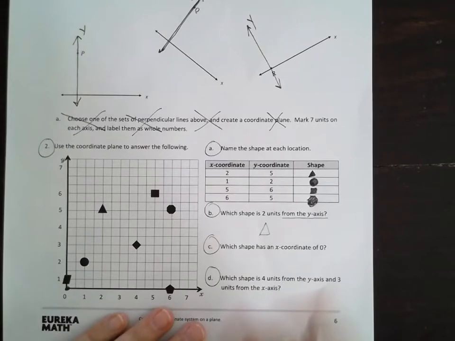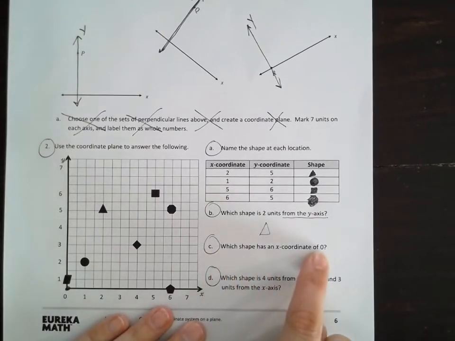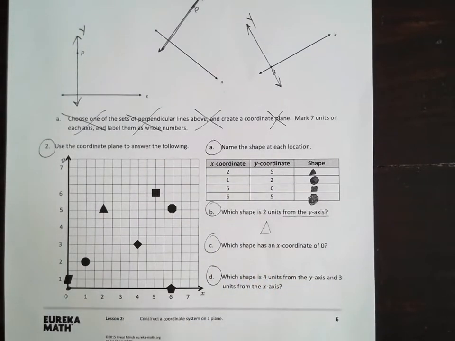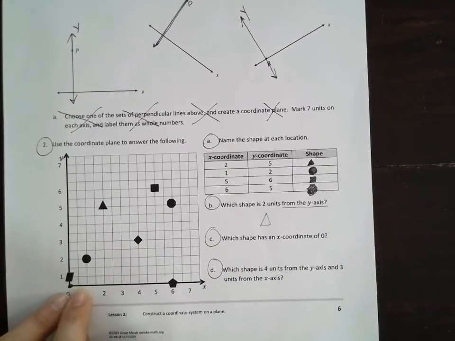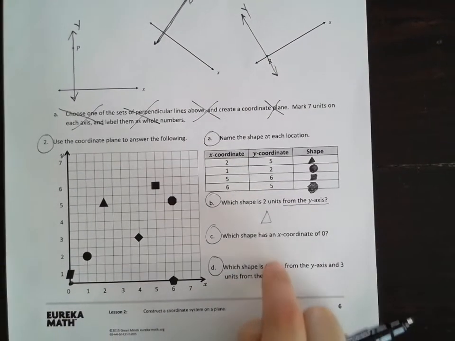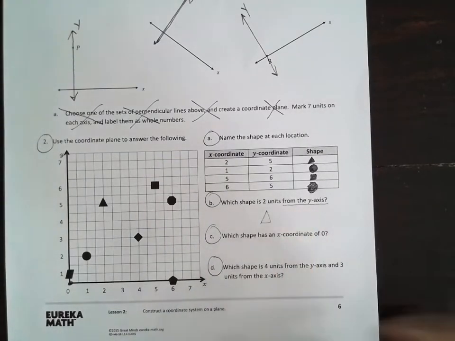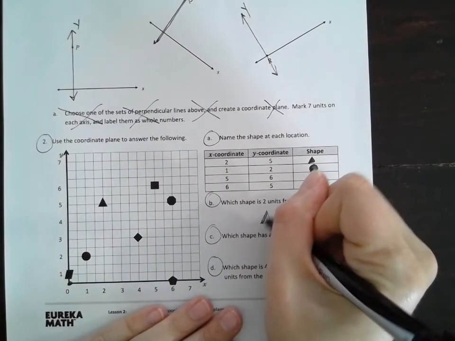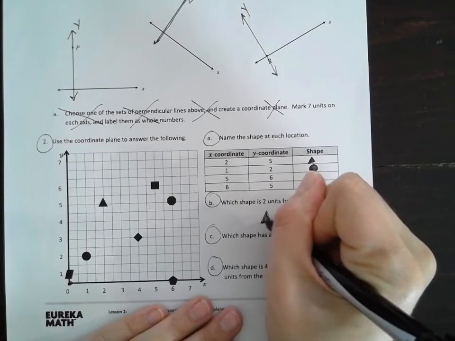Which shape has an x-coordinate of 0? An x-coordinate of 0. That means, oh, I'm sorry, I didn't let you pause the video. If you want to pause for a minute and do C and D, you can. Sorry about that, I didn't let you do B. If you want to pause the video and try and answer C and D, now's the time, okay? Sorry about that, guys.